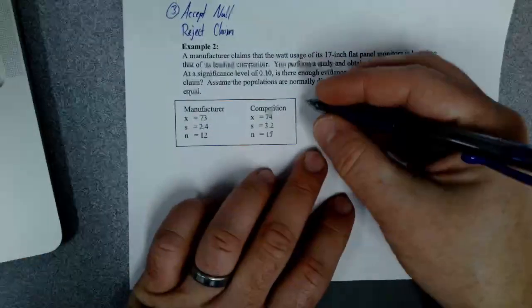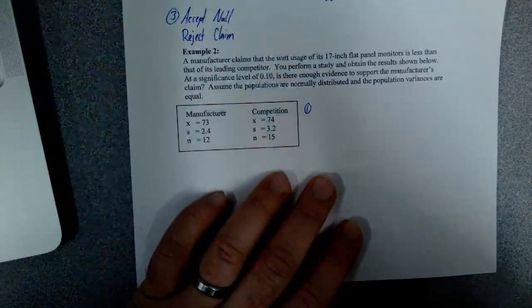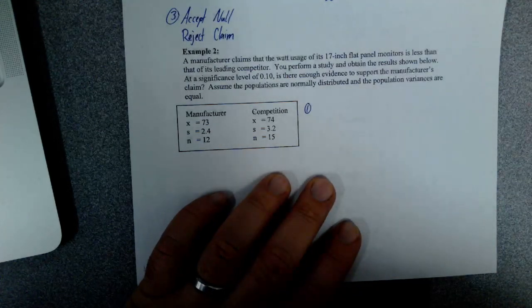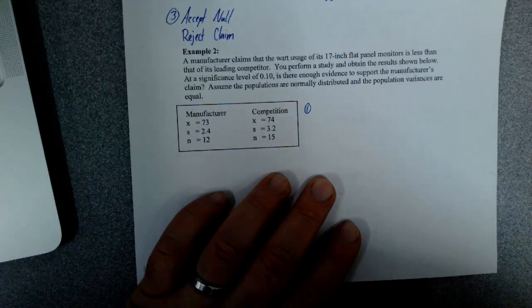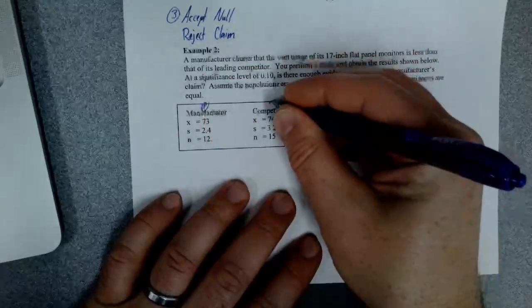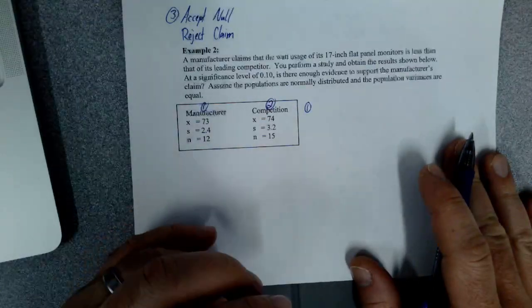All right, number 2. A manufacturer claims that the watt usage of its 16-inch or 17-inch flat panel monitors is less than that of its leading competitors. So try to be better. You perform a study and obtain the results below at a significance level of 0.1. Is there enough evidence to support the manufacturer's claim? Assume the populations are normally distributed and the population variances are equal. So, key here, normally distributed. Still setting that to not pooled, even though it says they're equal, just to make it one less thing I have to worry about.